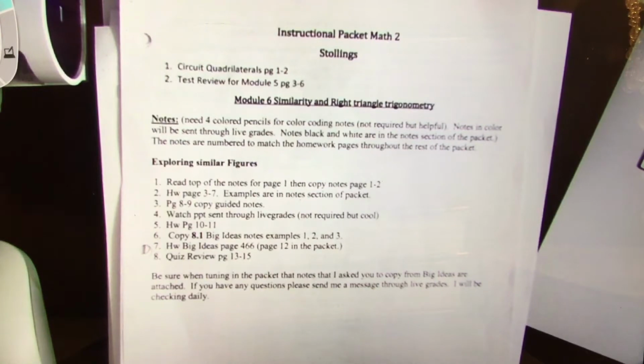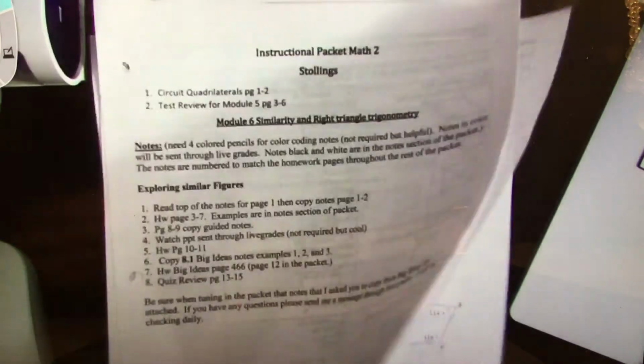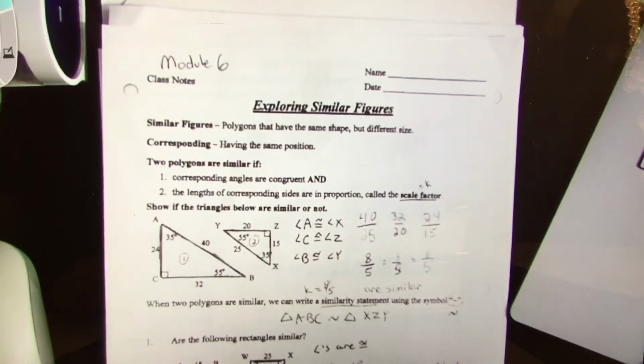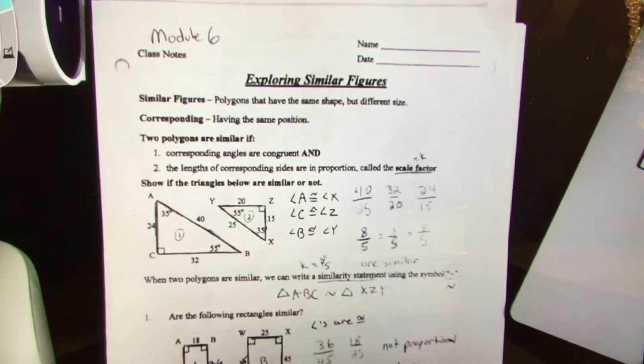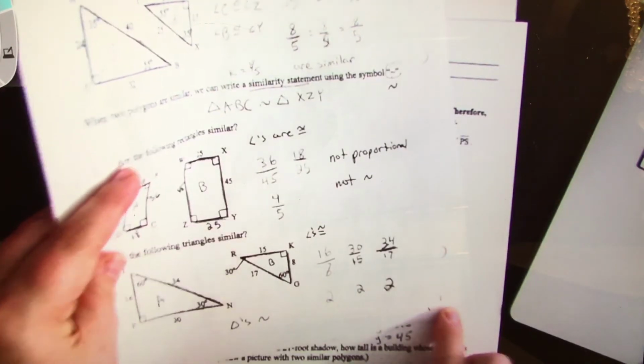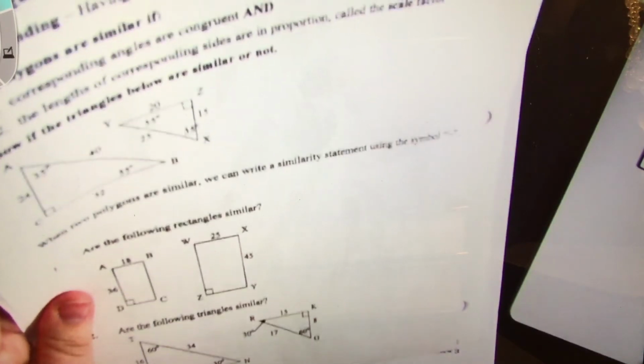What I did was just take the staple out of the packet, and if you haven't already, you can, and work with them separately. The first couple pages were the test review and stuff. So then we have exploring similar figures. So I gave you the notes, and it says page 1 at the bottom here. See how it says page 1? If you go further in the packet, you'll see a page 1 at the bottom that is blank. I don't know if you can see that down here, but that's that.